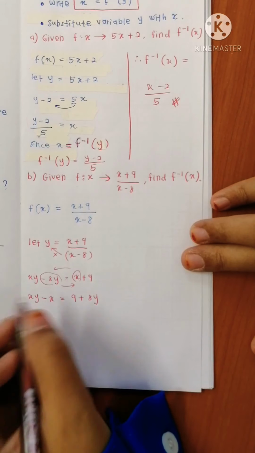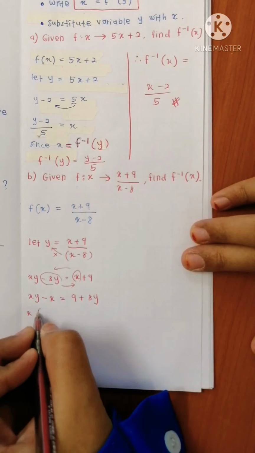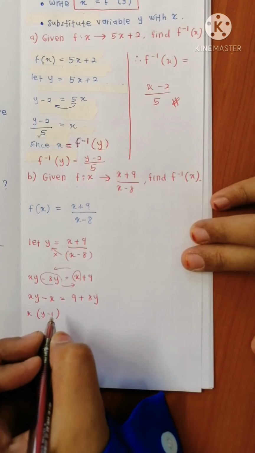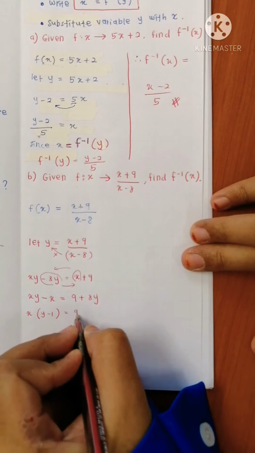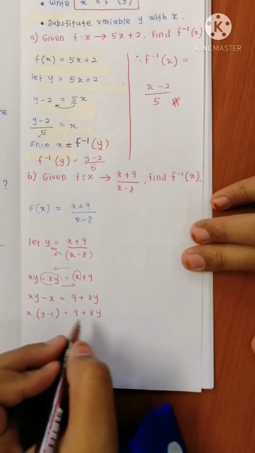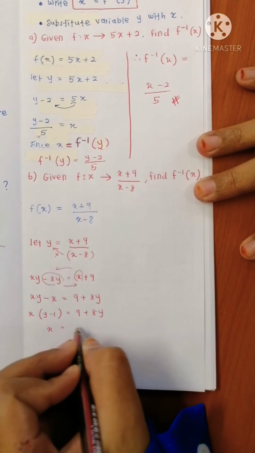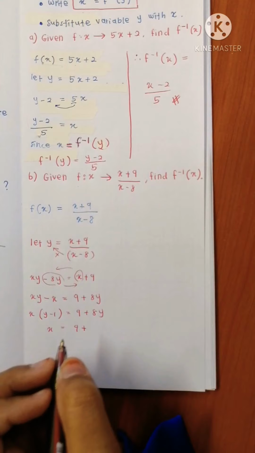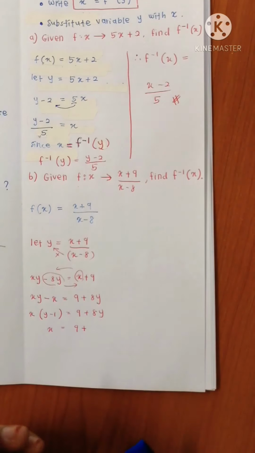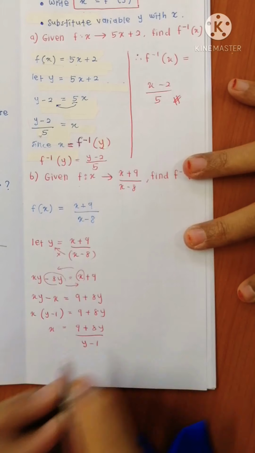Now just make x the subject, right? So factorize this one, x times y minus 1 is equal to 9 plus 8y, and then y minus 1, you bring it to the right side. So x is equal to 9 plus 8y over y minus 1.